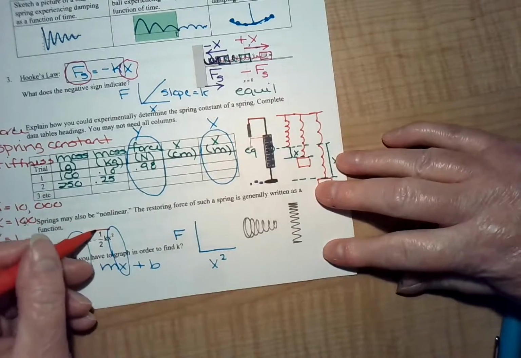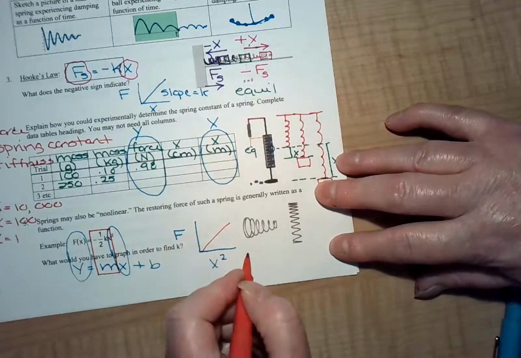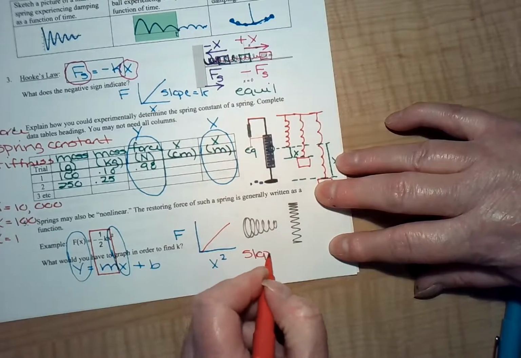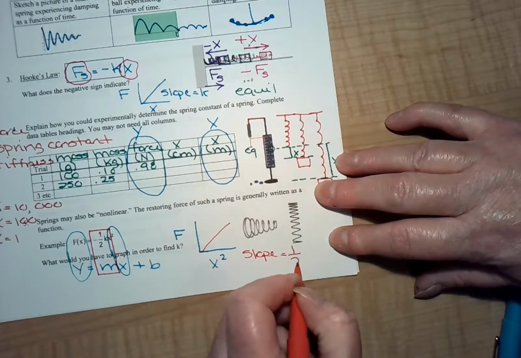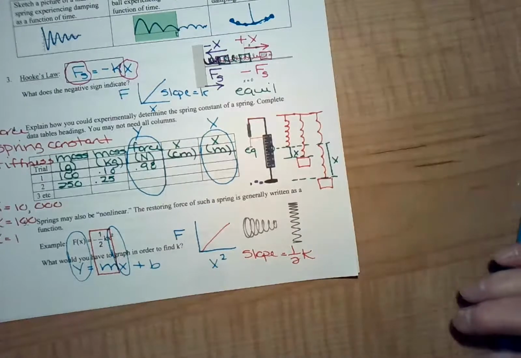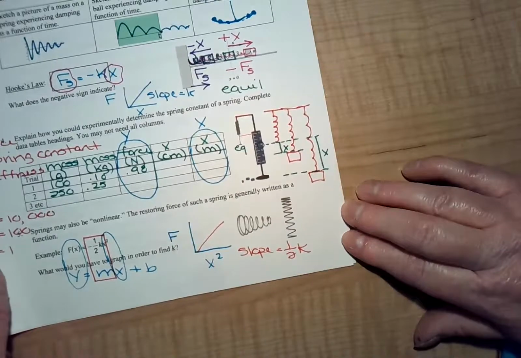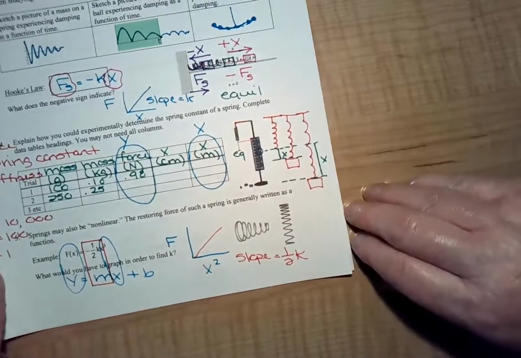And then you can see that the slope of this line would be equal to 1/2 of k. So I can still use my same procedure to find the spring constant of a nonlinear spring.